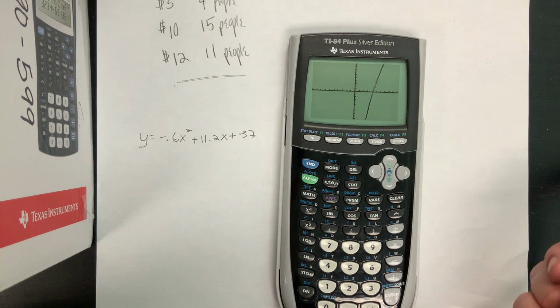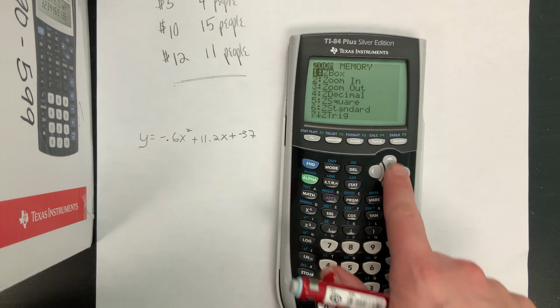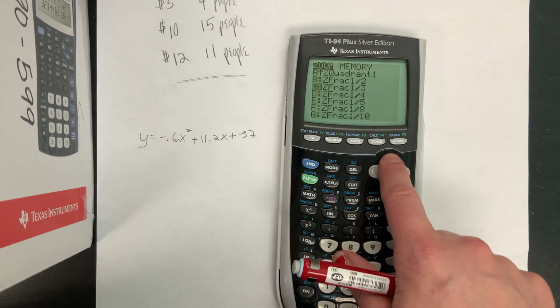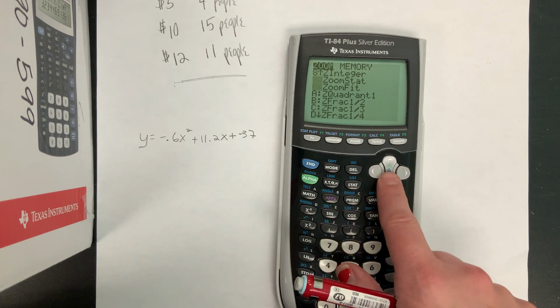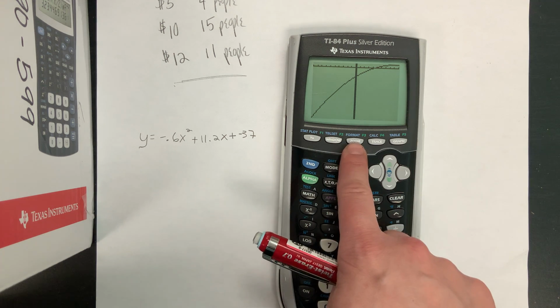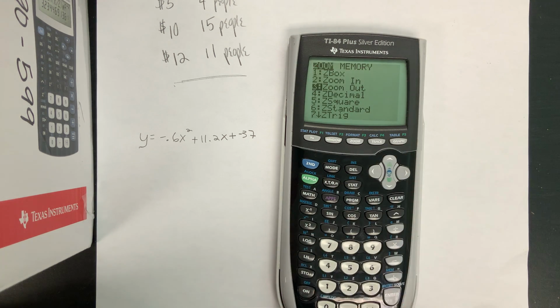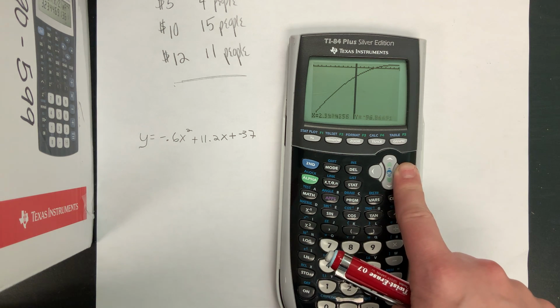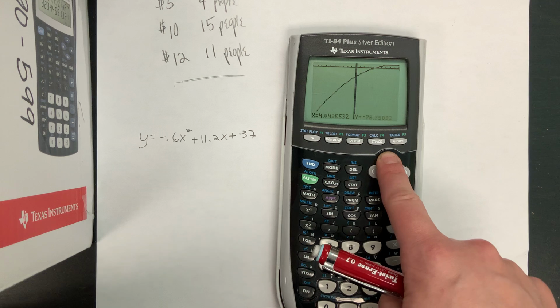Now what you want to do is start adjusting your window. So you can zoom. You can try doing zoom and then zoom fit. That might work for some of you. I can try going to zoom and zoom out. But I want to kind of center around the important part of the parabola.